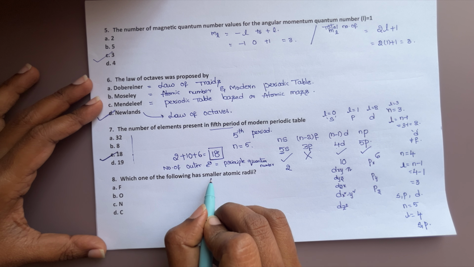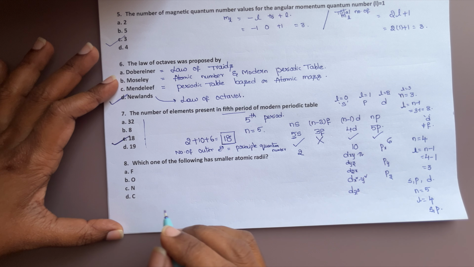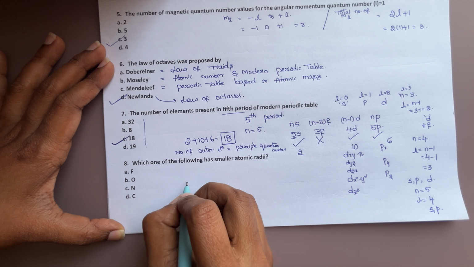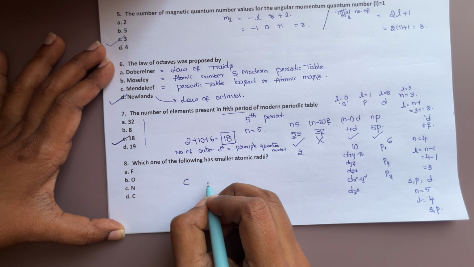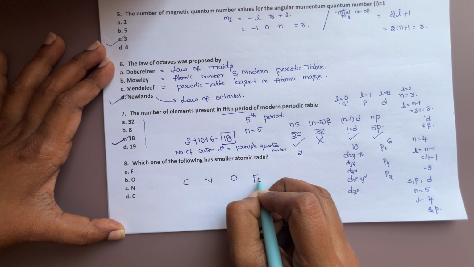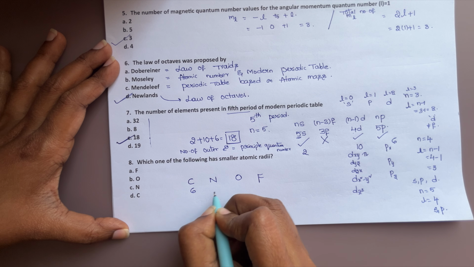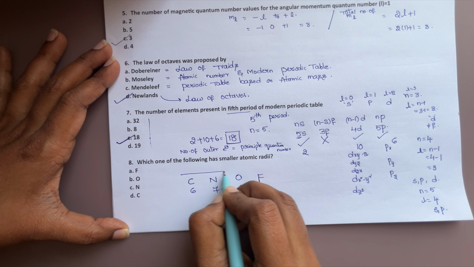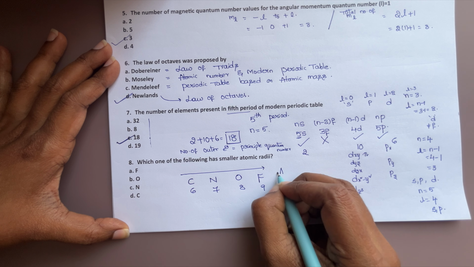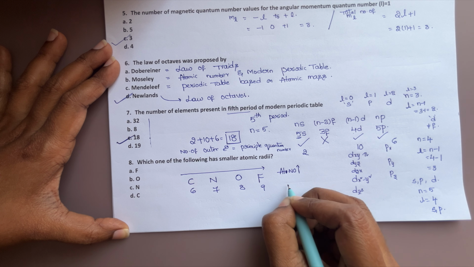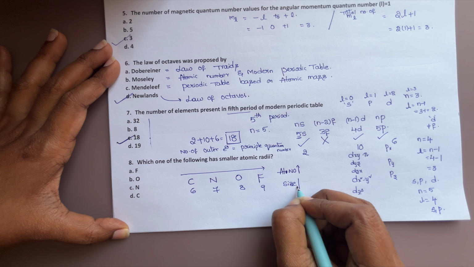Which of the following has the smallest atomic radii? We have the elements fluorine, oxygen, nitrogen, carbon. According to atomic number, let us arrange this: carbon, nitrogen, oxygen, fluorine. So carbon 6, 7, 8, 9. If we are going along the period, atomic number increases, size decreases.